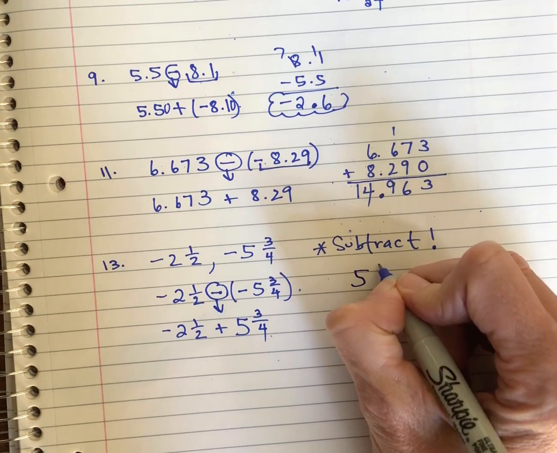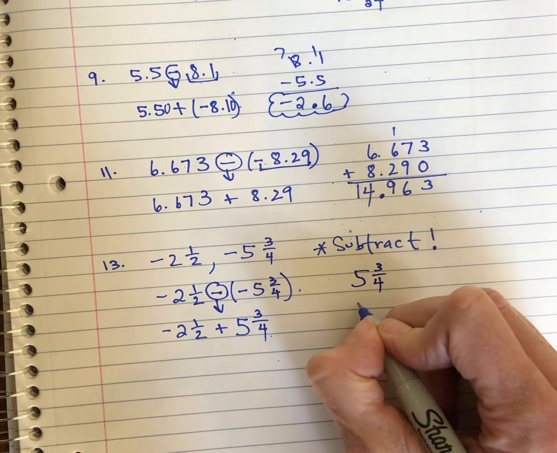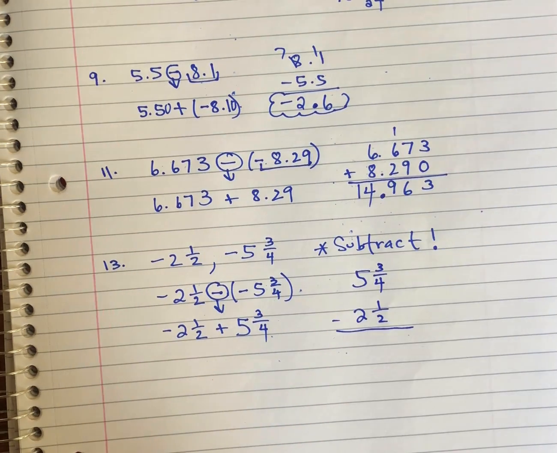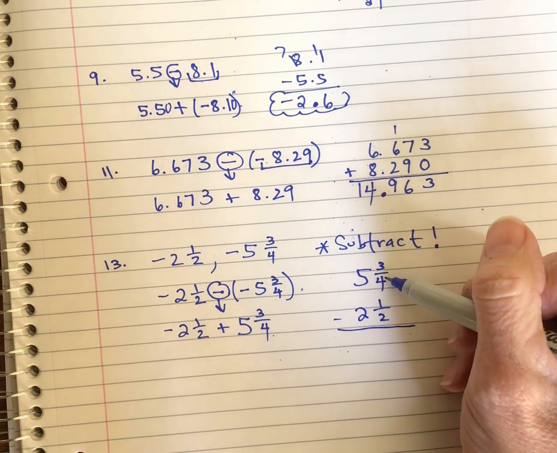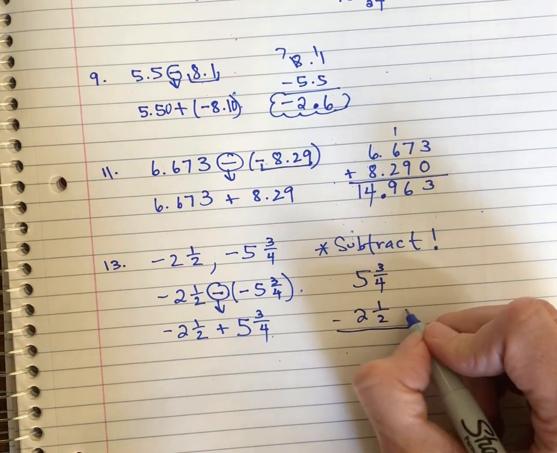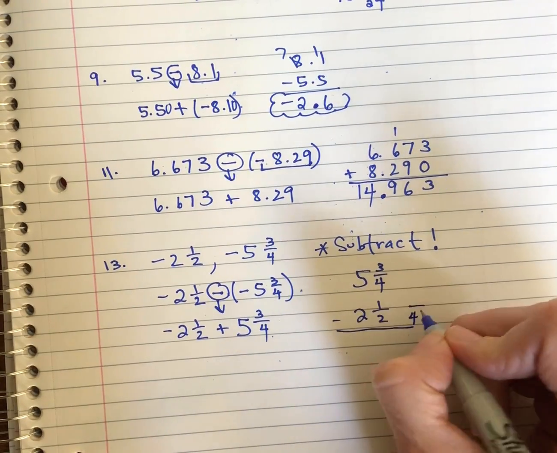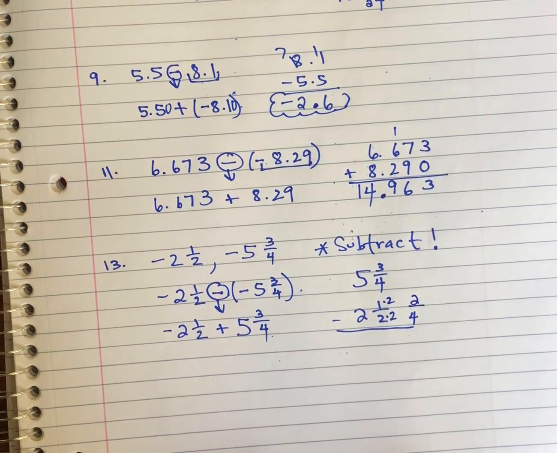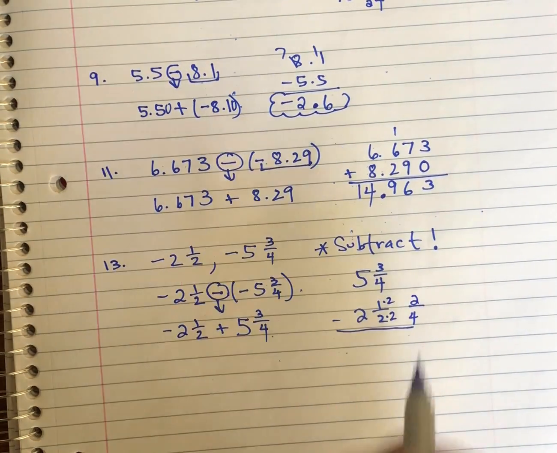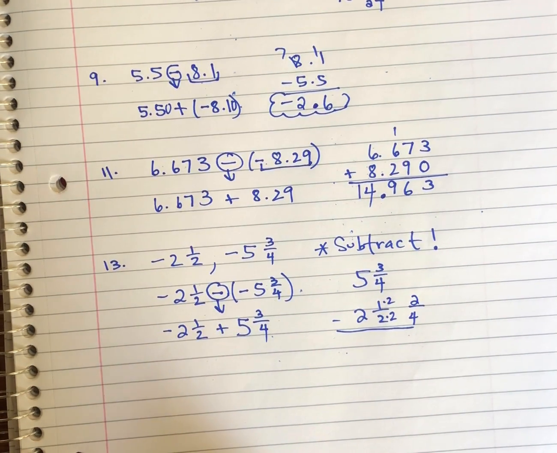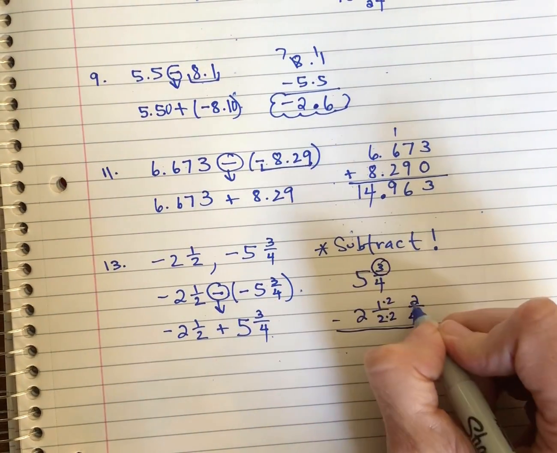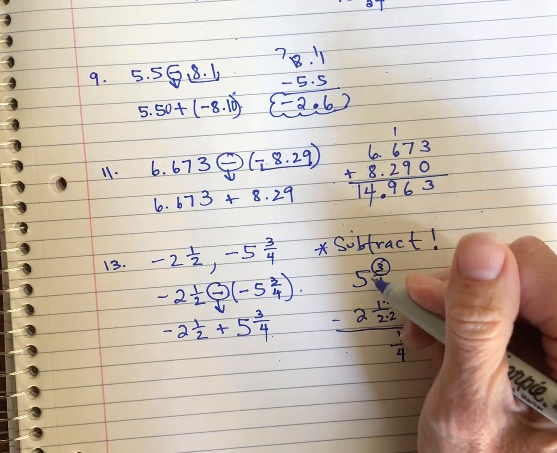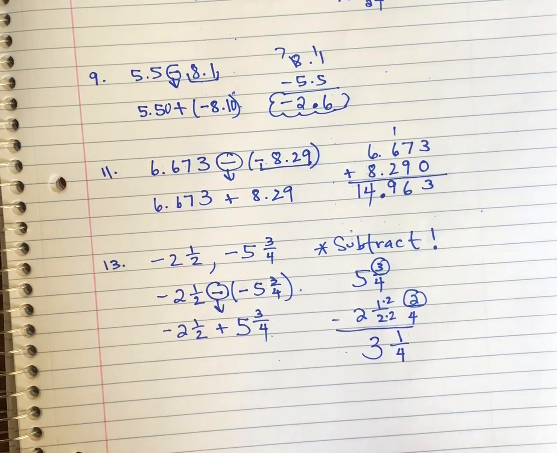So I'm gonna set it up vertically for subtracting mixed numbers. And I need to make sure I have a common denominator first. Well, here are my denominators, 4 and 2. 4 just seems like the easiest denominator. 2 times 2 is 4, 1 times 2 is 2. 3/4 can stay the same because it already has that denominator of 4. So then I can subtract 3/4 minus 2/4 and I get 1/4. 5 minus 2 is 3.